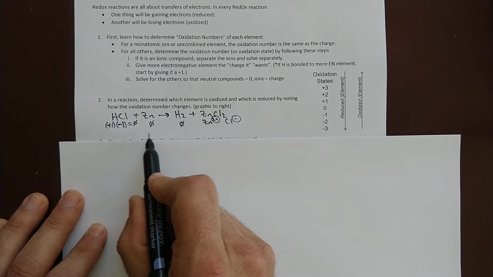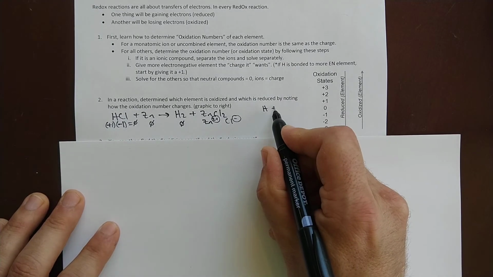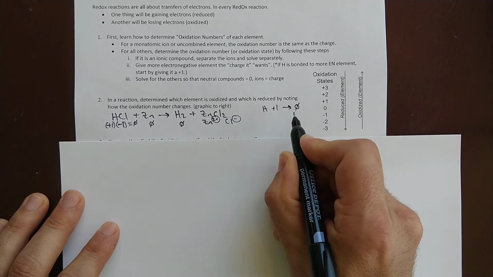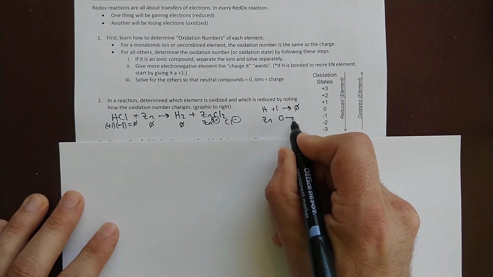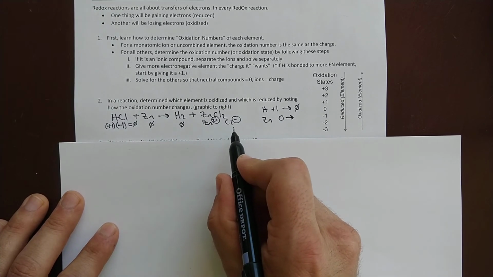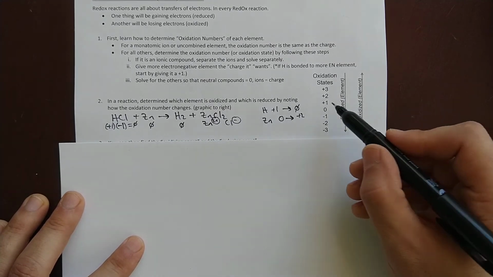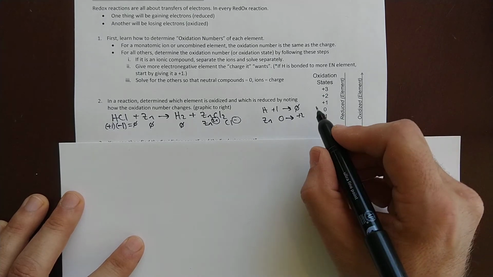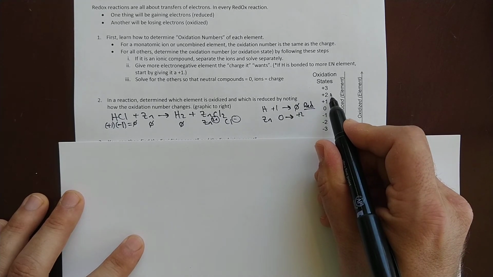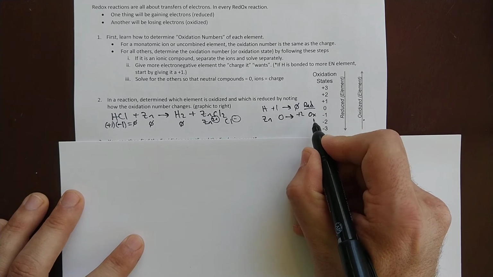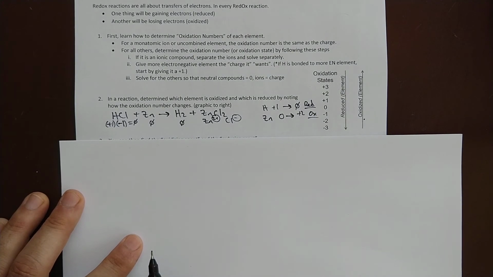But hydrogen went from positive 1 to 0. Hydrogen started at positive 1 and through the course of the reaction ended at 0. Zinc started at 0 and through the course of the reaction ended at positive 2. So you can see that hydrogen went from positive 1 down to 0, so that was reduced. Zinc went from 0 up to positive 2, so that was oxidized. There you have it, one element is always oxidized, one element is always reduced in an oxidation and reduction reaction.